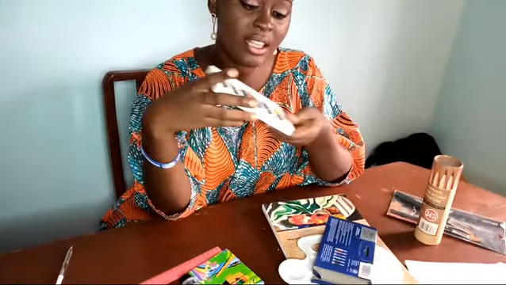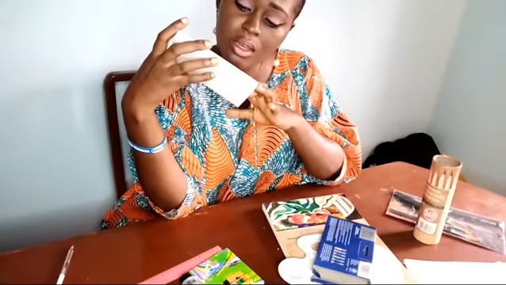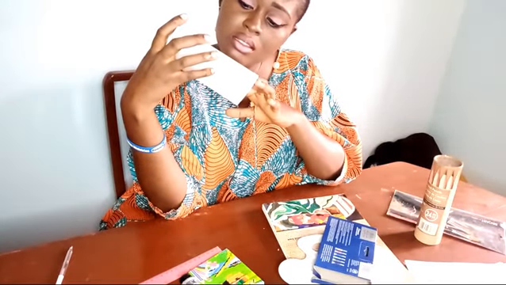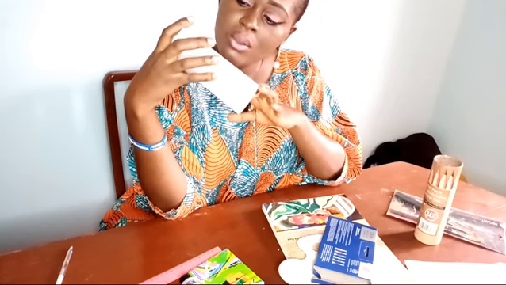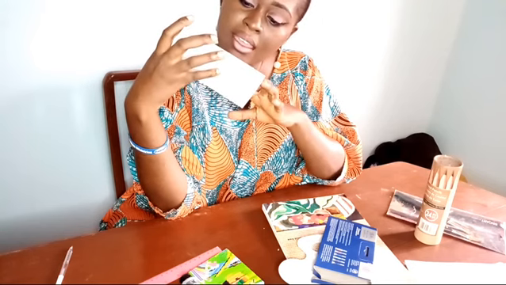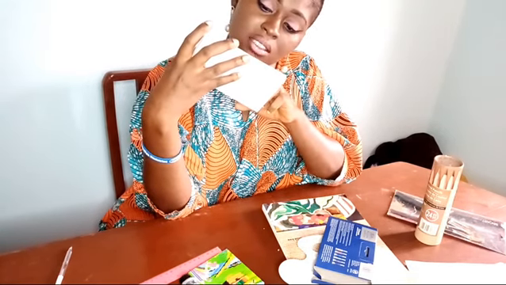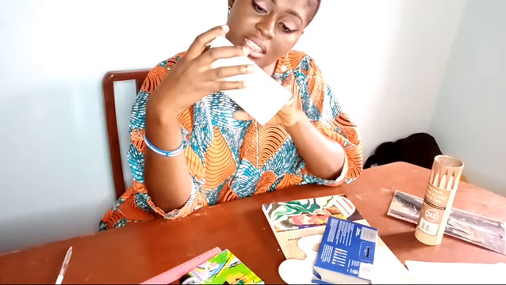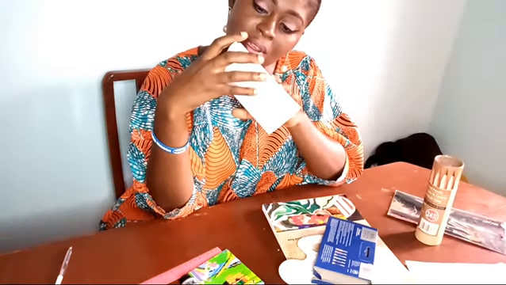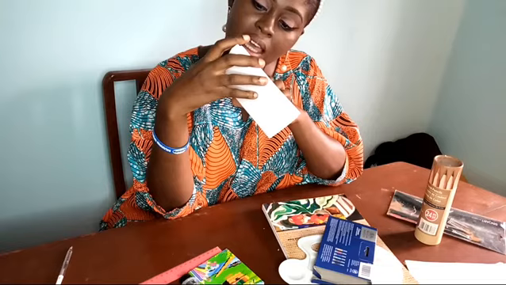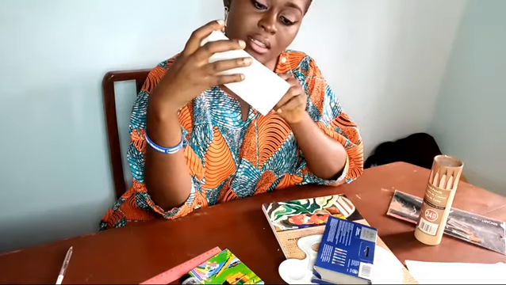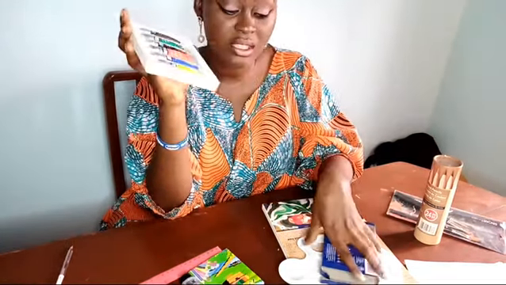Alright, so we have yellow, we have blue, this is orange, we have black, okay, this is cadmium red, this is ivory black, viridian hue, and burnt umber. Yeah, so I mix them to get my colors.